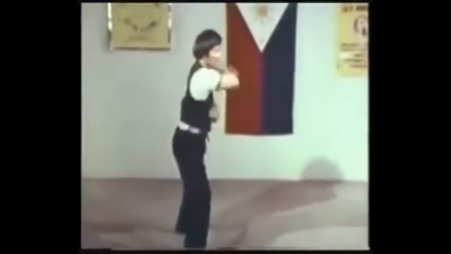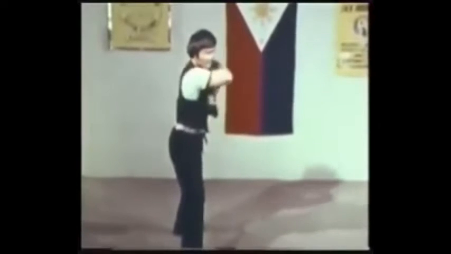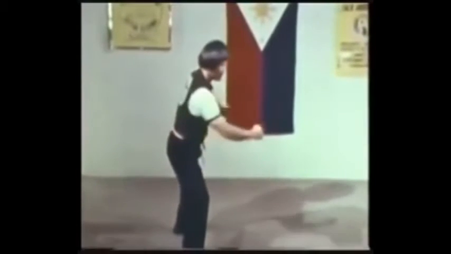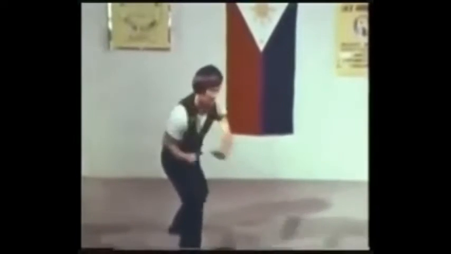The weapon may change, but the angles remain the same, even if the weapon is your hands. Using a punch, 1, 2, 3, 4, and 5. Closed fist or open hand.